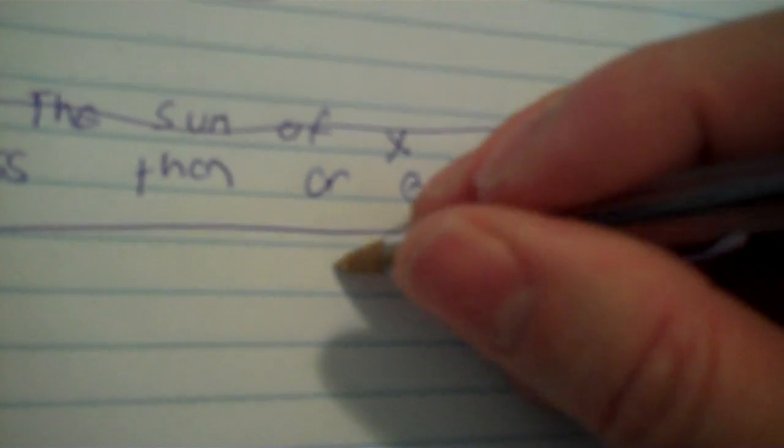So less than or equal to would be this symbol with -3. Put your x variable there. Now x has an operation, the sum, that means plus 7. Now plus doesn't matter the order, but minus does, okay? So I would just put the number after the variable.